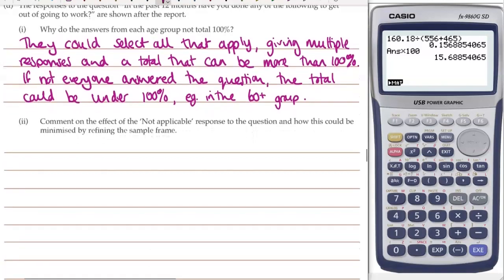And then comment on the effect of the not applicable response to the question and how this could be minimized by refining the sample frame. Now, this is particularly evident if you look at the older category, those aged over 60. There's 65% that tick not applicable because they've not worked in the past 12 months. That would be because a lot of them would be at retirement age.